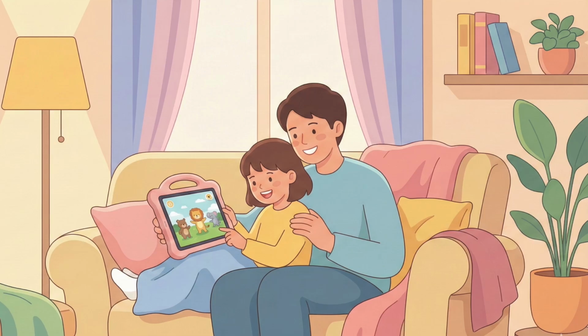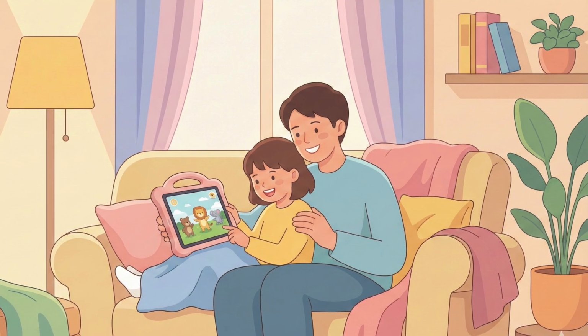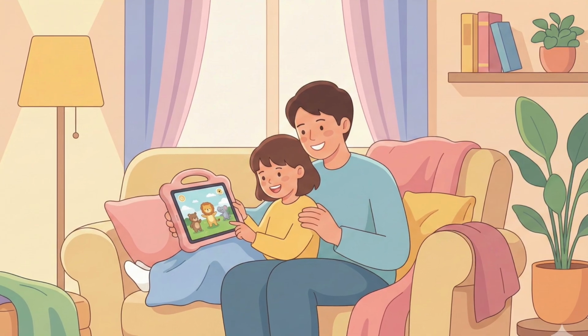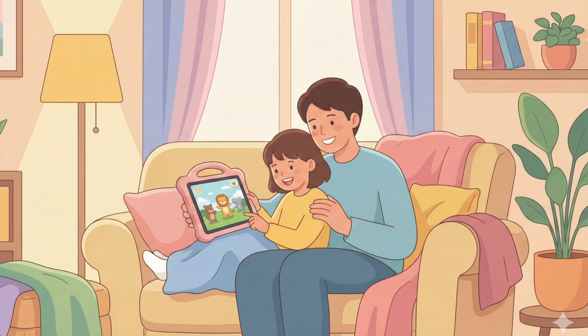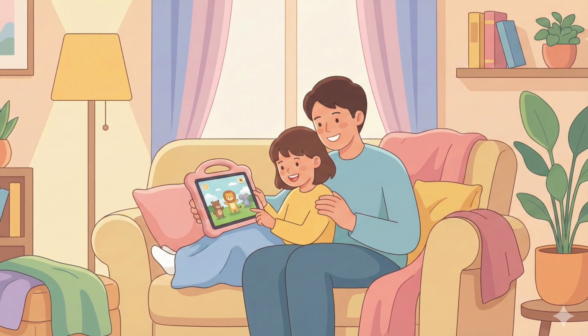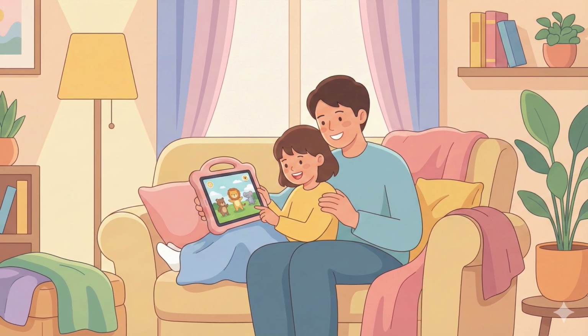Final tips: keep the device in the family room, not the bedroom. Use a supervised Google account. Check Watch Again frequently. Teach kids to click Not Interested on strange videos.